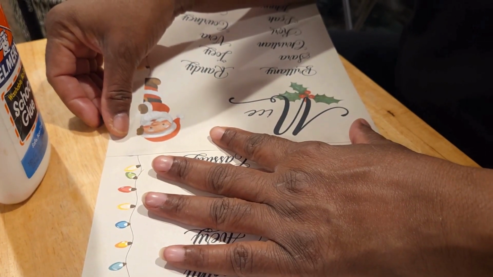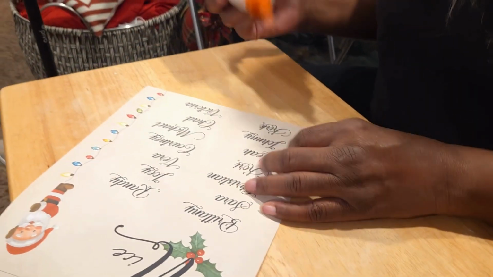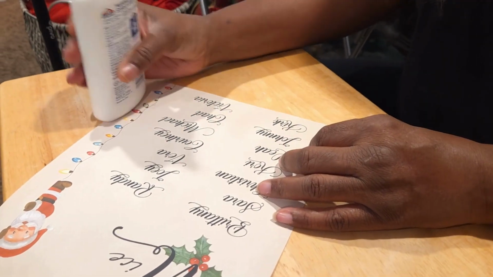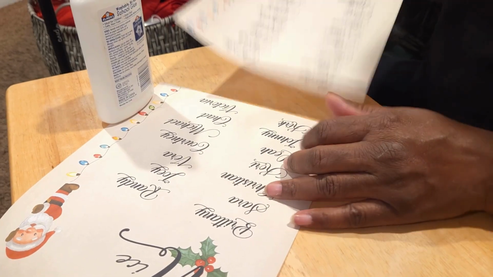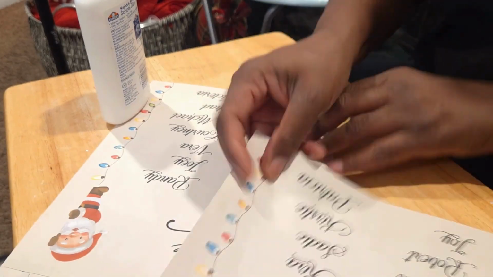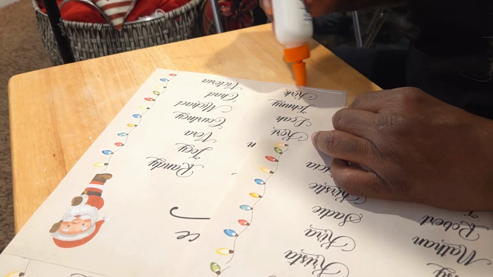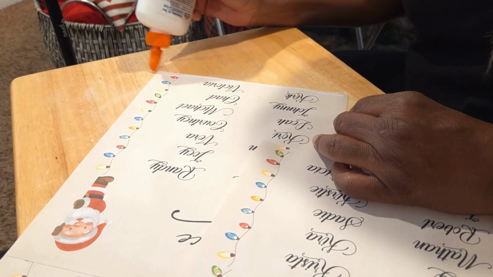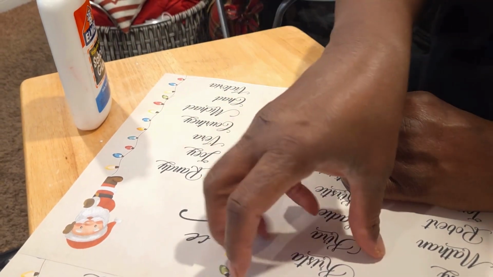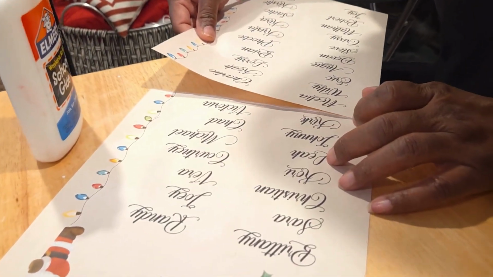Okay, here we go. This one is lined. And we're just going to keep going with each sheet. We're going to take our glue, put a bead of glue, line it up and glue it down.